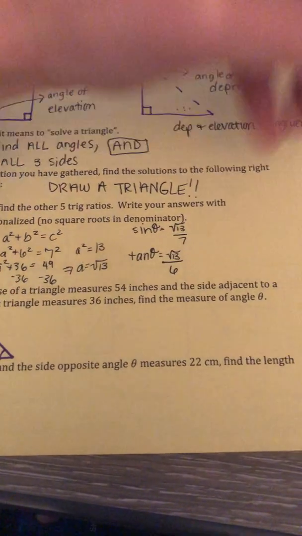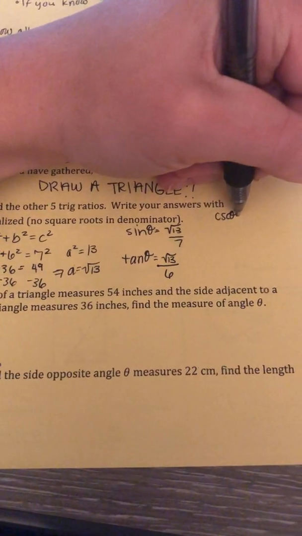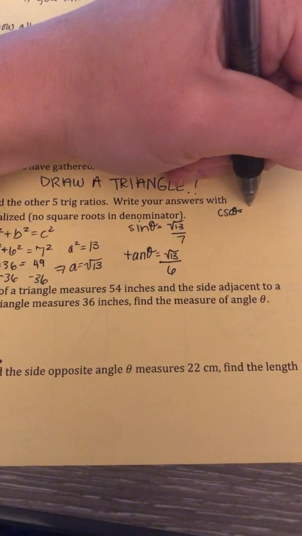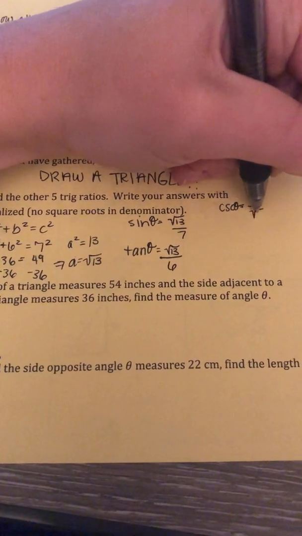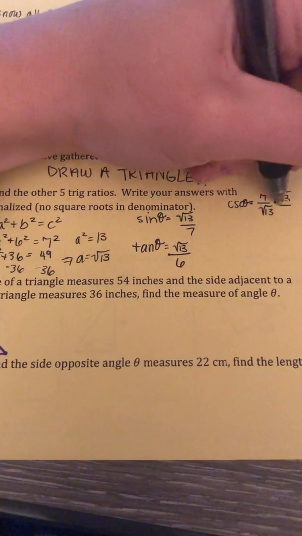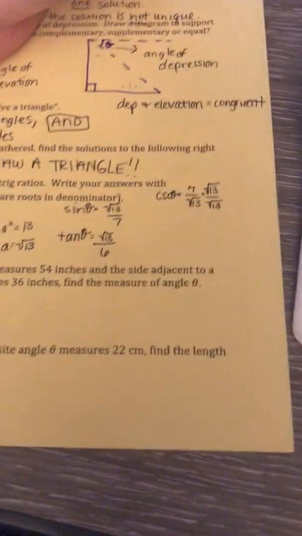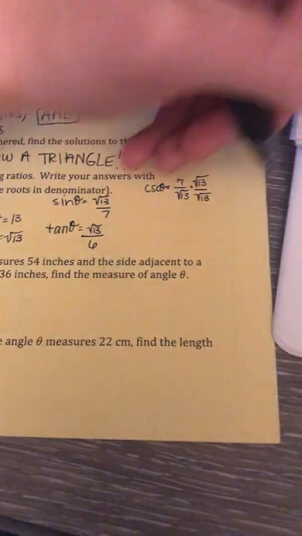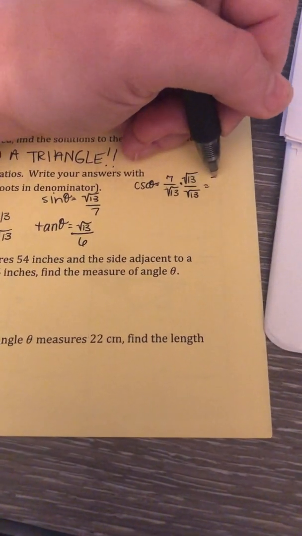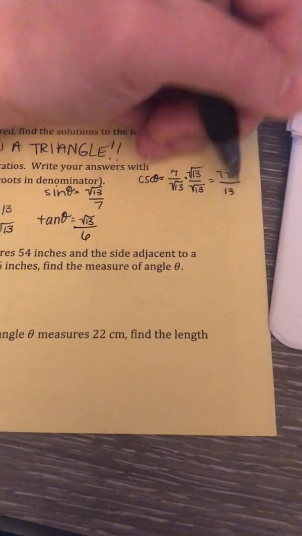All right, and then we have cosecant, which is going to be 7 over the square root of 13. We're going to multiply that by the square root of 13, bottom and top, to get rid of the square root, to rationalize the denominator. So we would end up getting 7 square root of 13 over 13.